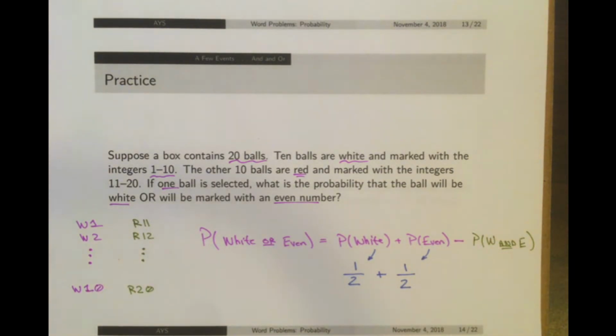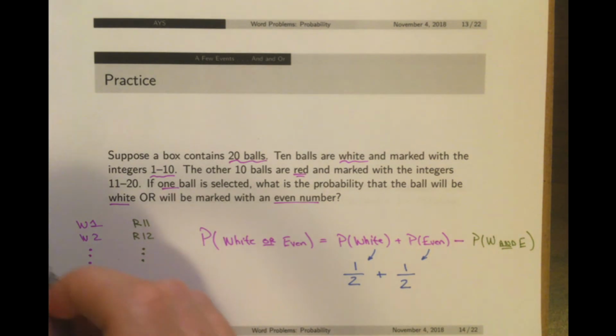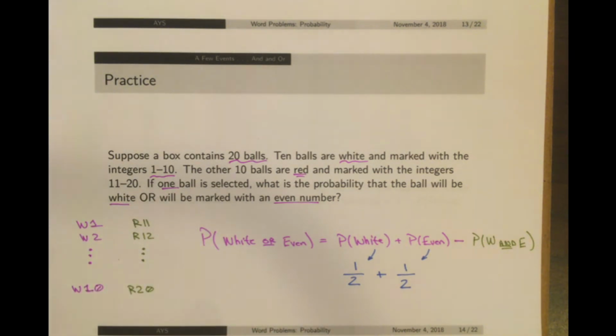That's not the case. We definitely need to subtract off white and even. Well, how many of them are white and even? Let's go ahead and count them out. The ones that are white and even, I can do that in green. W2, W4, W6, W8, and W10. 1, 2, 3, 4, 5. There's 5 balls that are white and even.